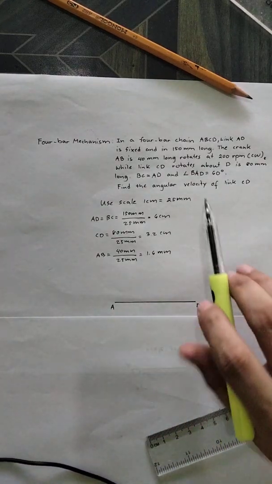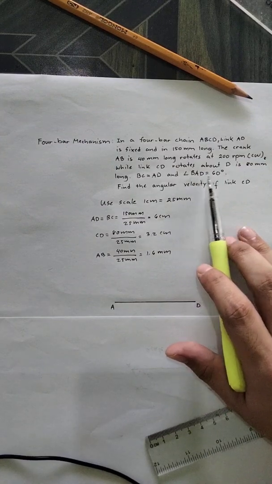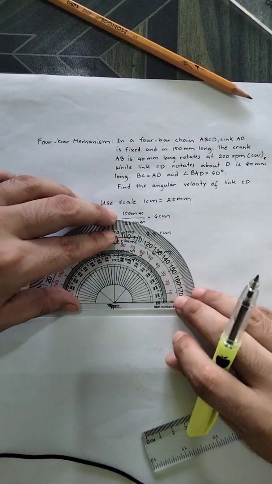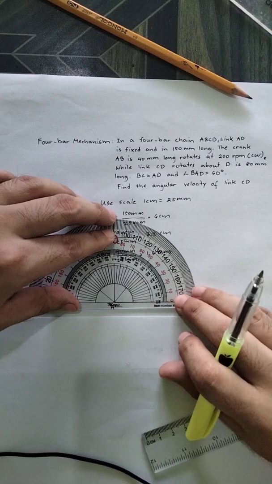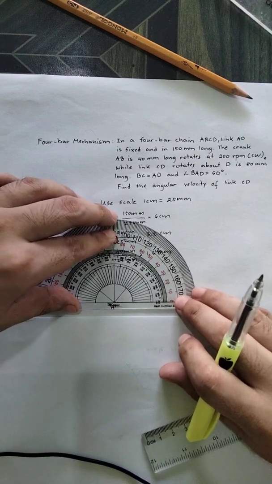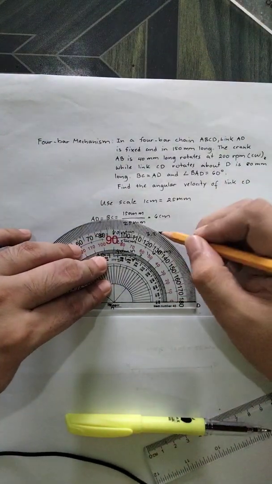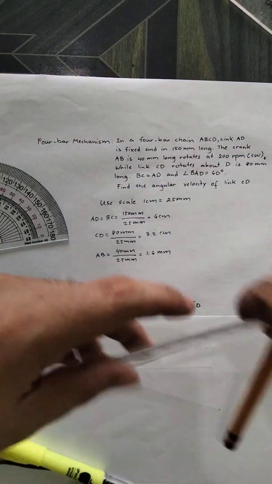Next, as mentioned, the angle between B, A, and D is 60 degrees. So we just need to create an angle with the center at A, measuring 60 degrees, which is around here. Just create a line.